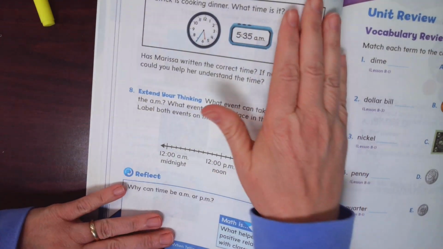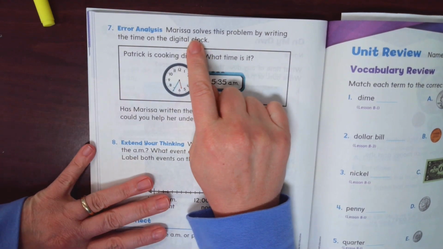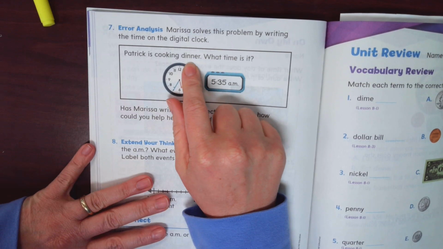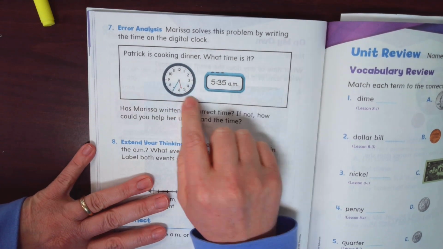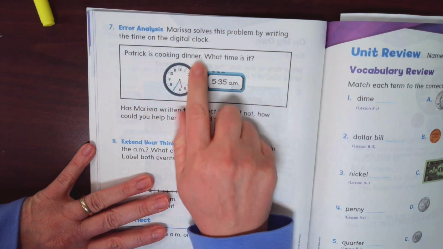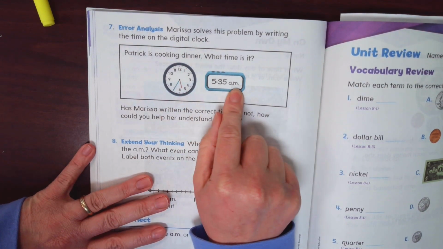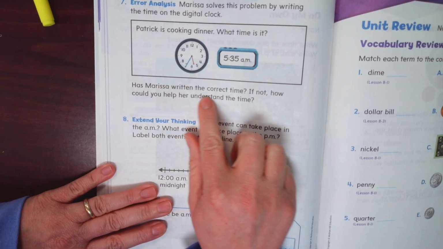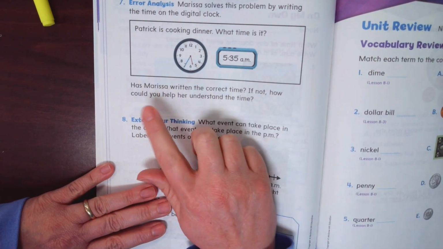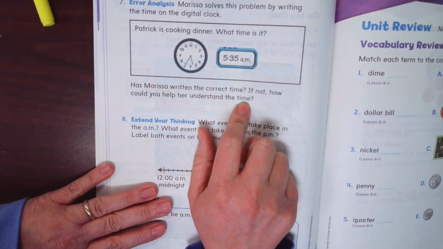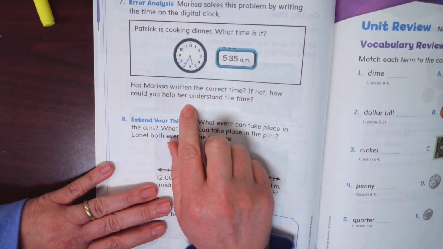Now if we look at this. So, Marissa solves the problem by writing the time on the digital clock. Patrick is cooking dinner. What time is it? So, it's 5:35, but it's dinner. It's not breakfast, and it's a.m. So would that be correct? Has Marissa written the correct time? So answer that question. If not, how could you help her understand the time? So write to explain how you could help.